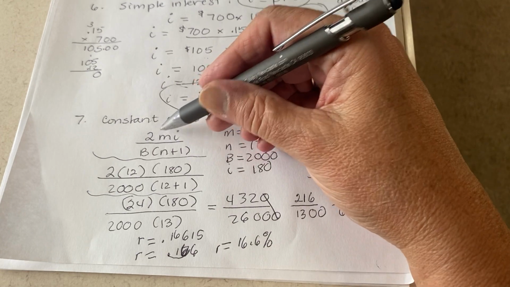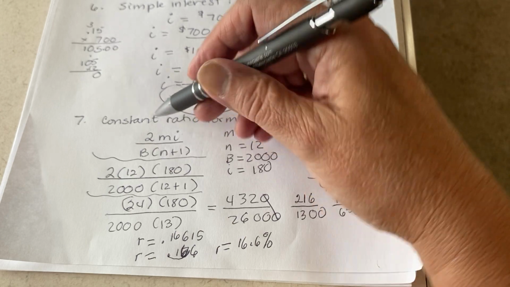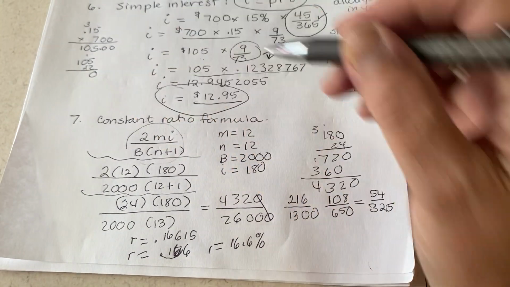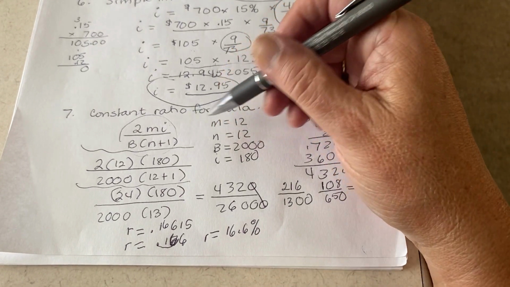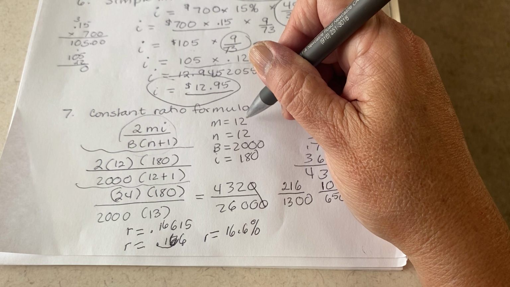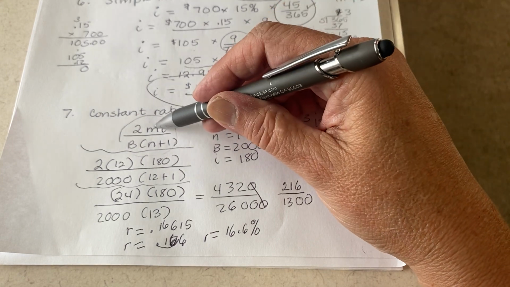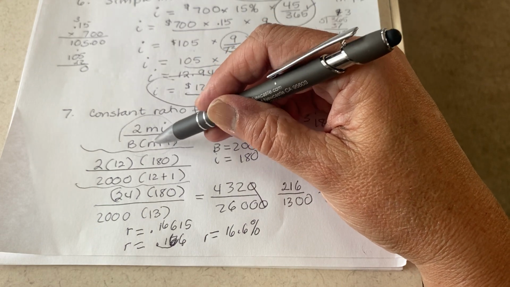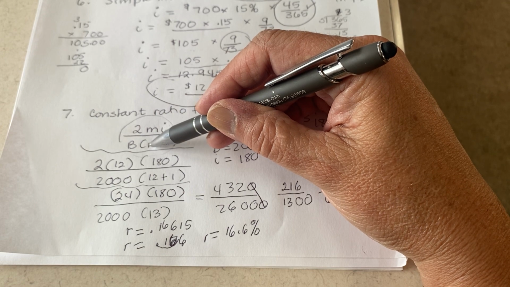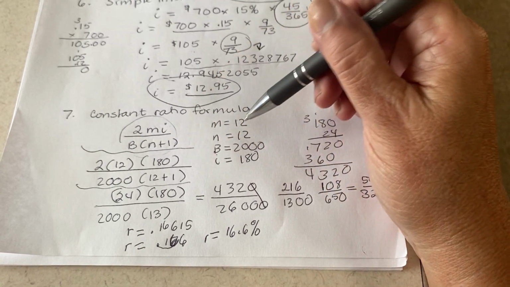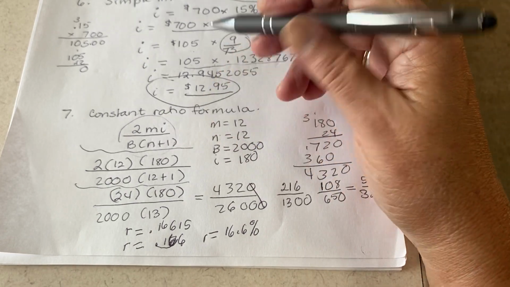Here it is: 2mi over b times n plus 1. This is the constant ratio formula right here. And so we take this formula and we fill in. What does m stand for? M is always going to be 12 months in this situation, because we're going by years. Now what's the n? How many months does it say in here? It says repaid in 12 months. So n is going to be 12 months too.